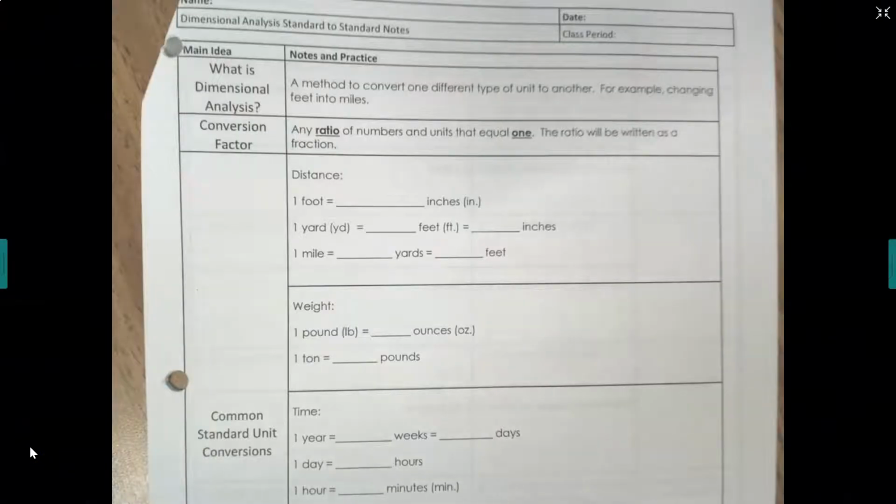Welcome to this video, converting between standard units of measure. By the end of this video, you should be able to convert between standard units of measure, which are the units of measures used in the United States most frequently. This is a process known as dimensional analysis, which we use to convert between different types of units.